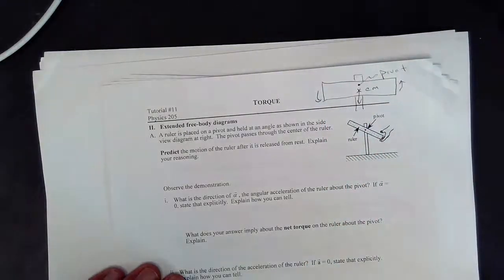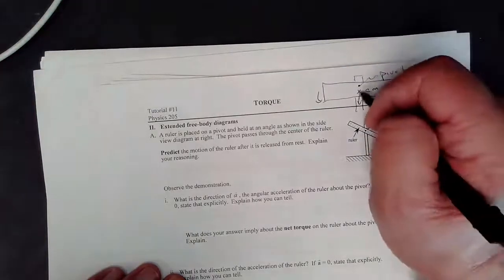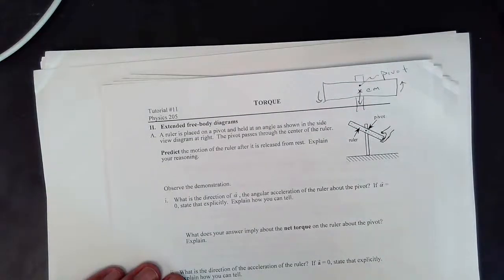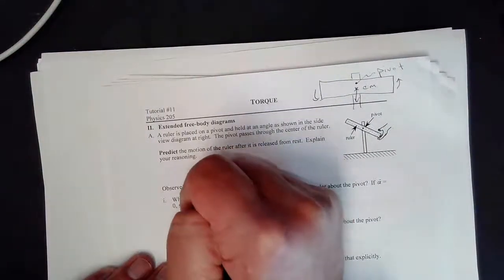And we found in lecture last Friday that center of mass is going to want to get back underneath that pivot, because that weight force is going to cause a torque. But if I put that pivot right at the center of mass, then the center of mass is always right at the pivot, and so you can't get a torque. So there's no motion results.